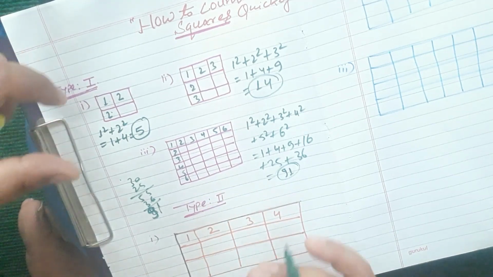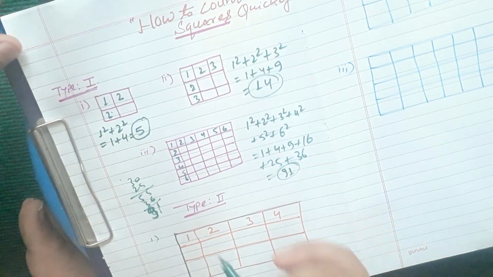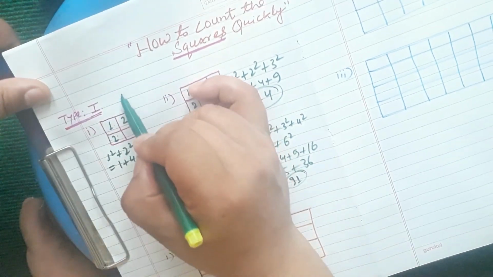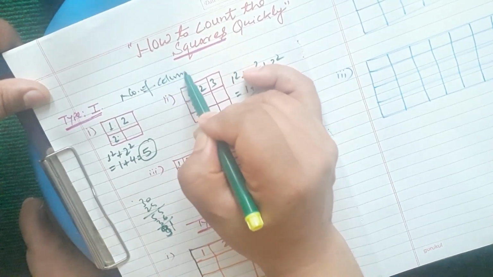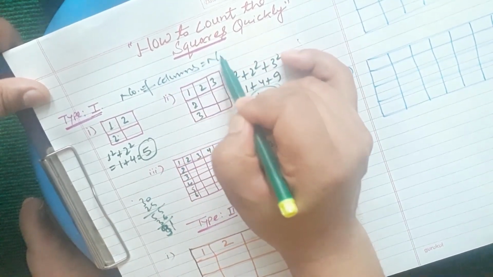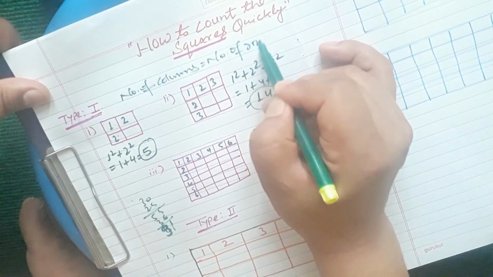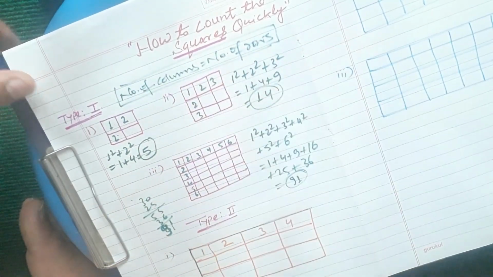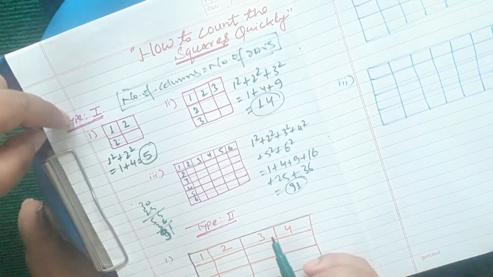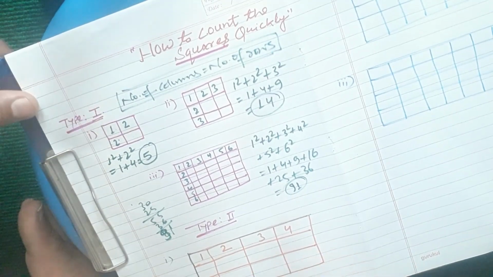In type 1 we found number of columns is equal to number of rows. We can write it down here: number of columns is equal to number of rows.